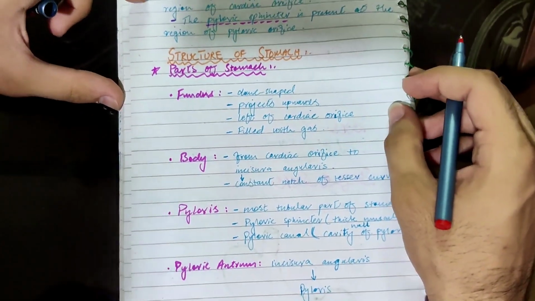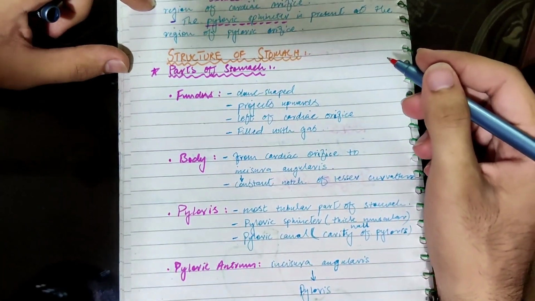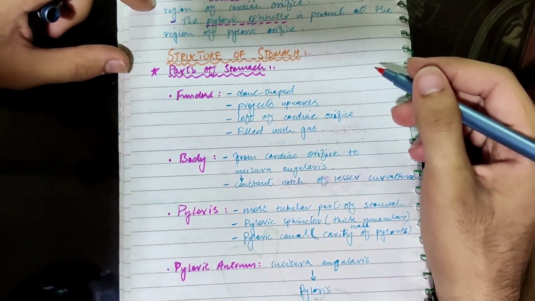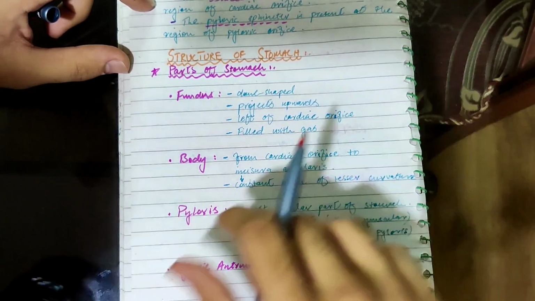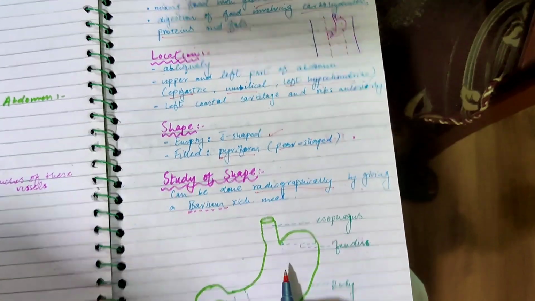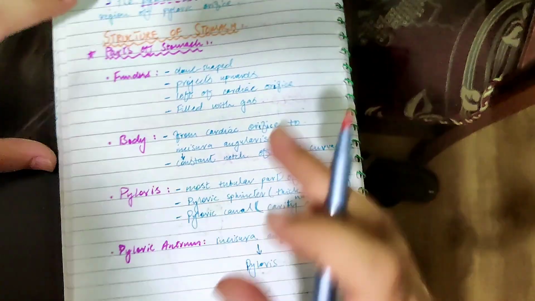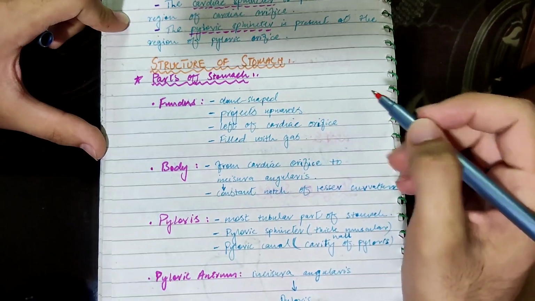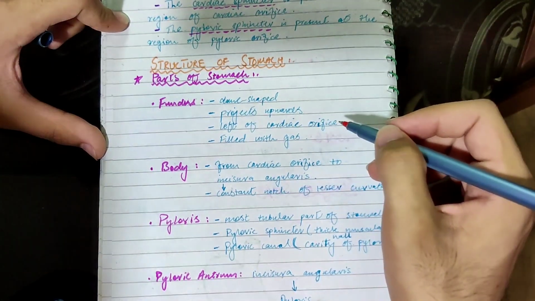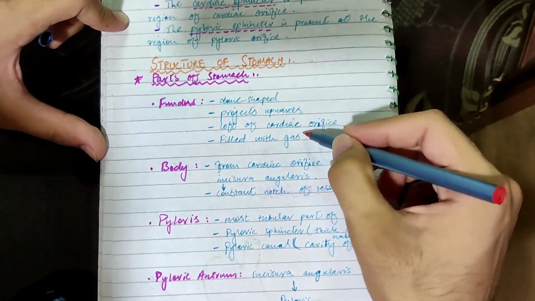So now we're going to be studying the structure of the stomach. The stomach has four main parts. The first part is the fundus. The fundus is dome shaped, as I showed you in the diagram. It projects upwards. Then it is present on the left of the cardiac orifice.